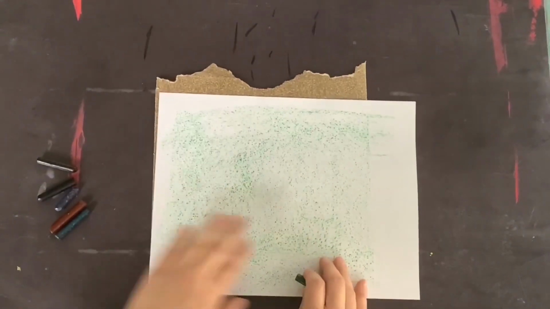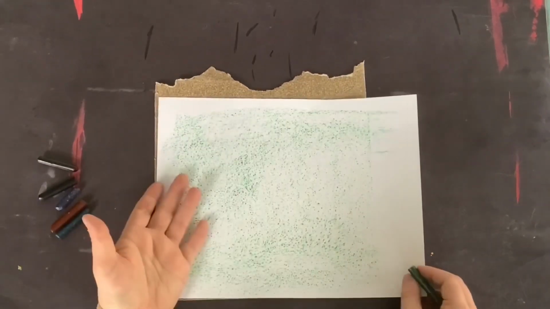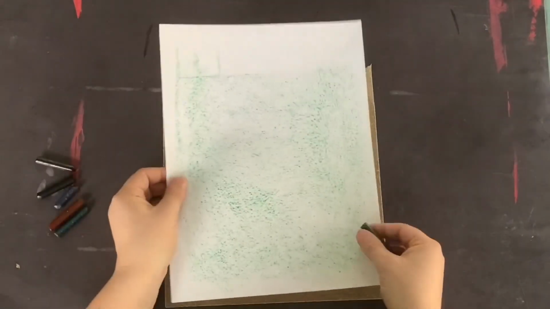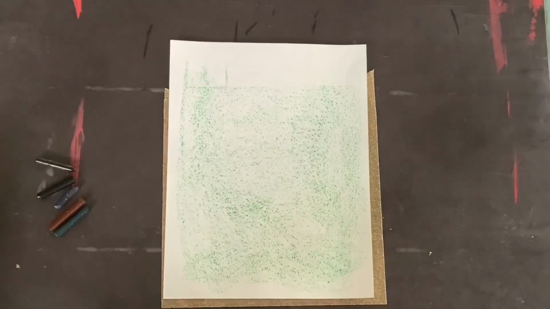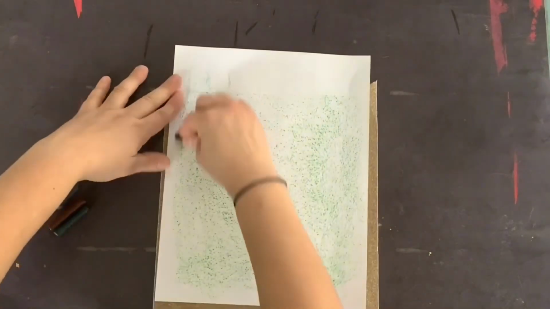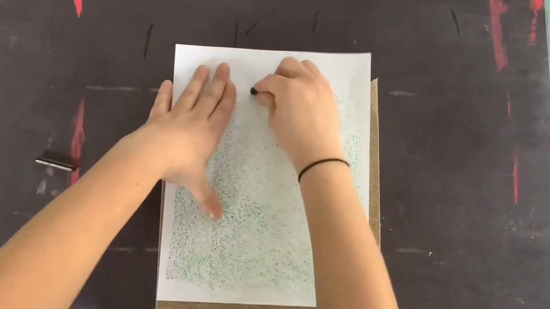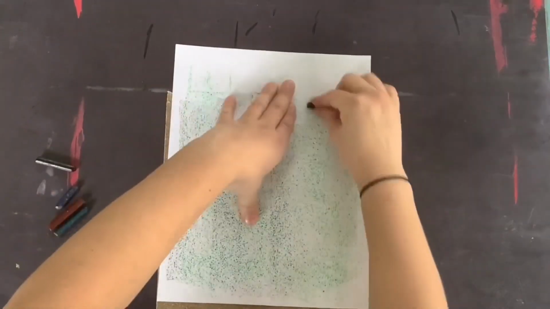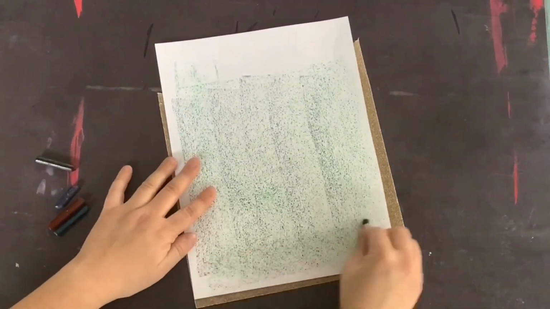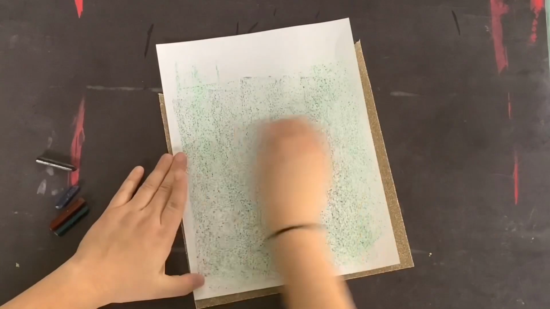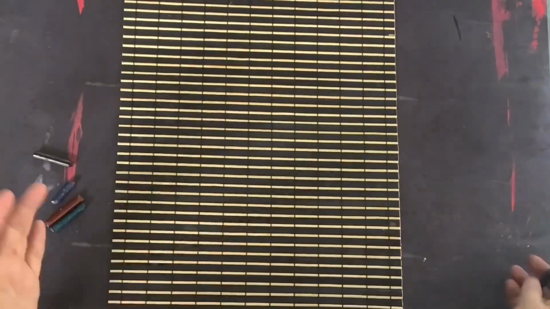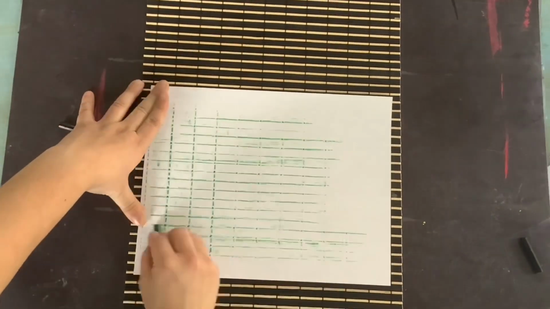Now if you like it just one color, that's fine, you can leave it. But what I like to sometimes do is rotate or turn the page and then take a new color and overlap on top of my first rubbing. Your texture will still come through, but now it's a little bit more special because it is 2 colors instead of 1. Now it's time for you guys to go on a hunt around the house for different textures.